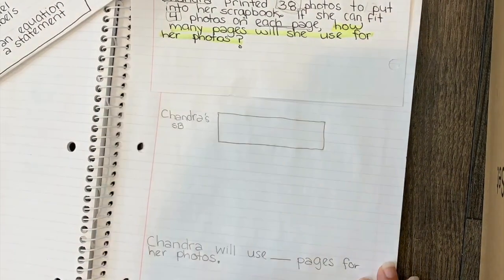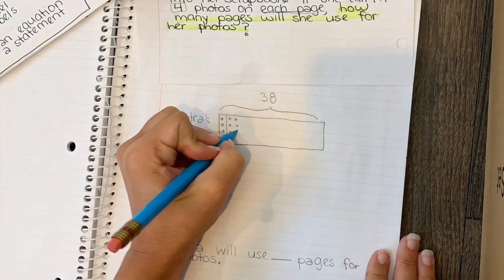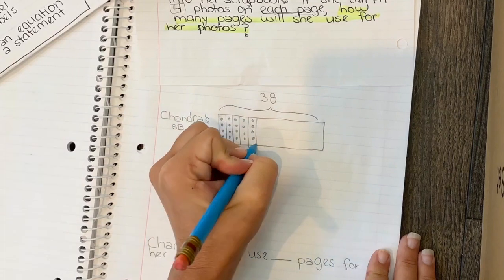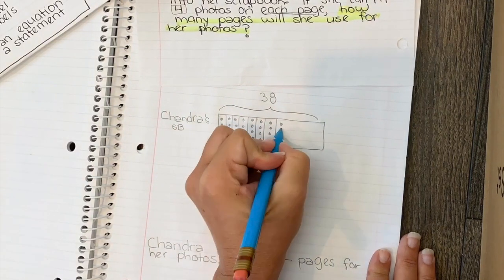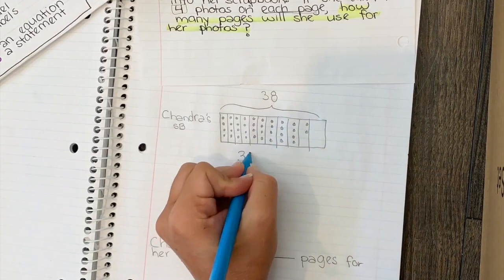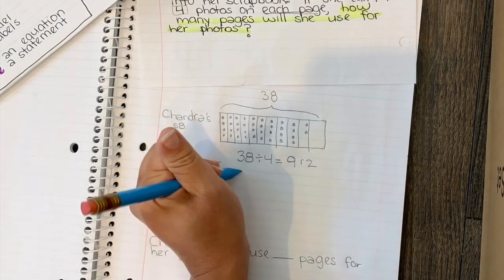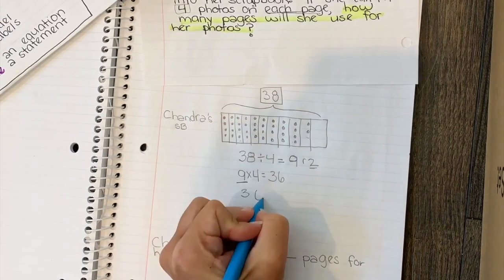Next, you see me modeling out my problem. I made sure to label the who, Chandra. What we have is her scrapbook. Altogether in her scrapbook, we have 38 photos. And then I just counted up to 38 in increments of 4, since 4 photos can fit on each page.